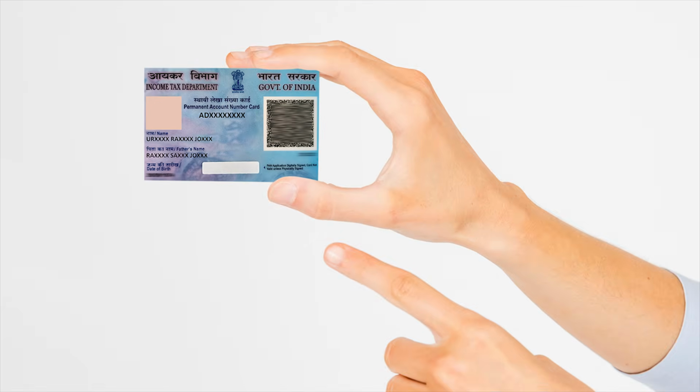So, apply for PAN change request now from the Protean online portal.